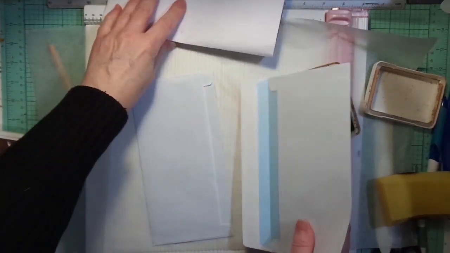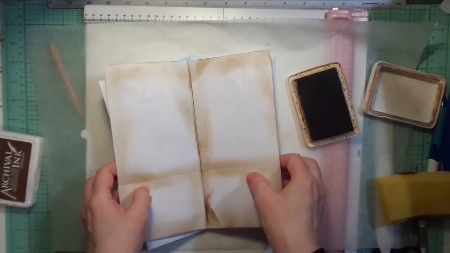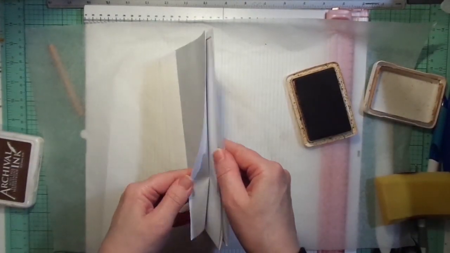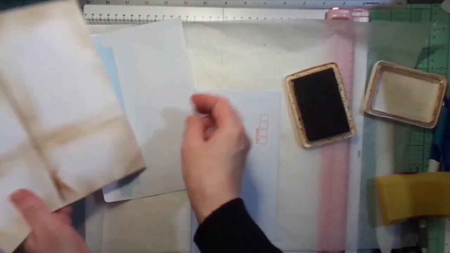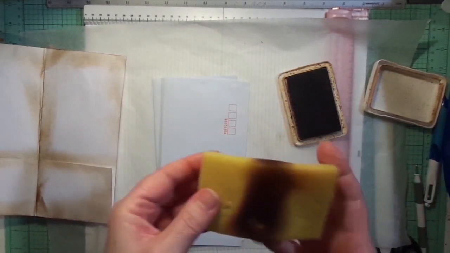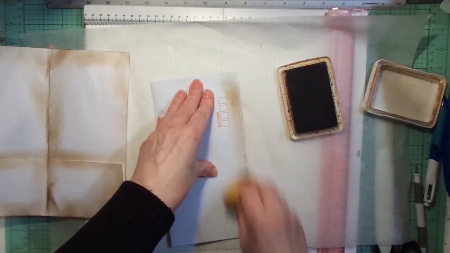And now we're going to be gluing. So this won't really be seen, except this bit here. So that's how I'll be doing mine. So I'm just going to ink these bits here.